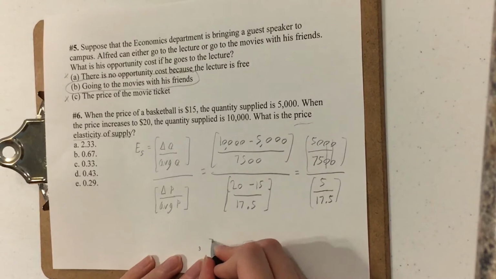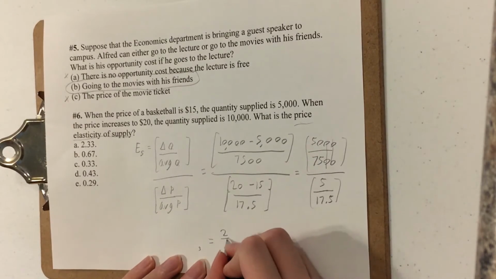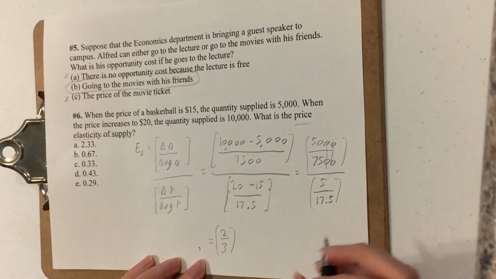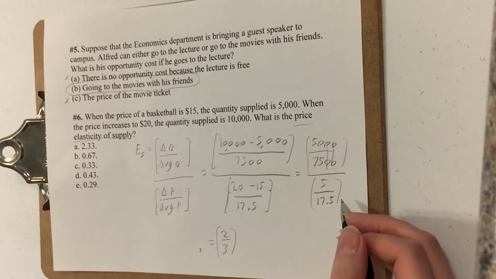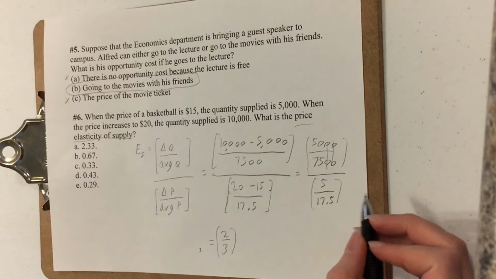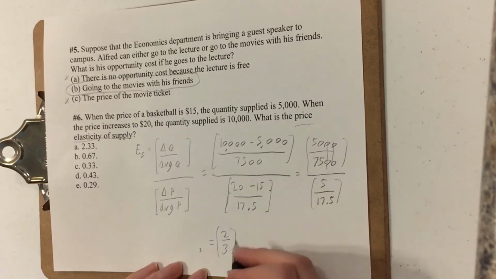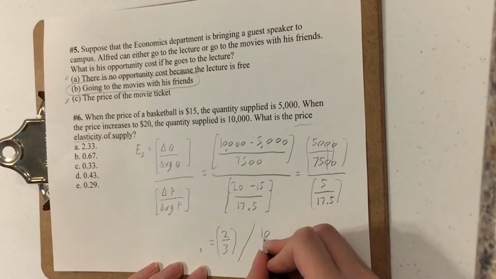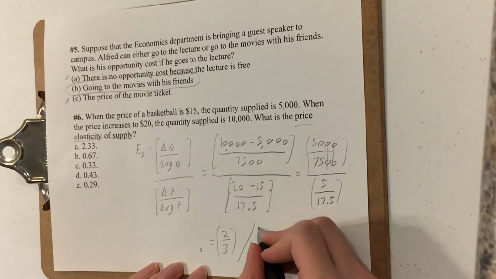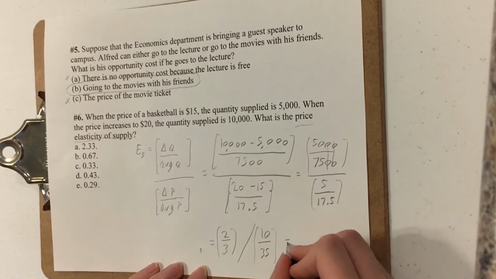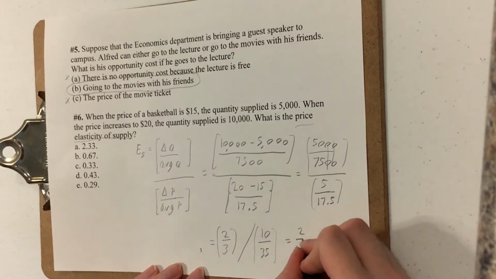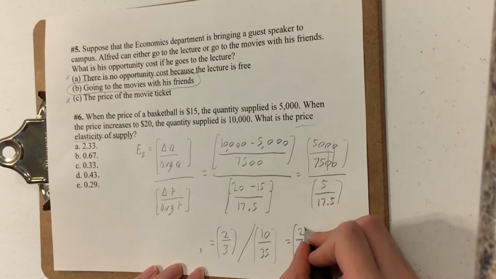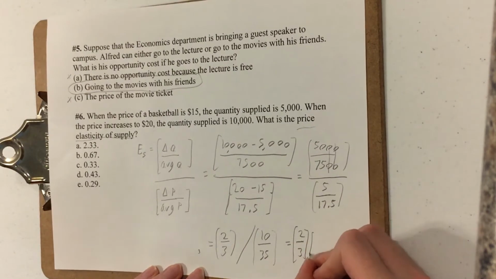So 50 over 75 is going to be 2/3. And 5 over 17.5 is going to be 10 over 35. And that'll be, so you have a fraction of a fraction, you can multiply it by the reciprocal.